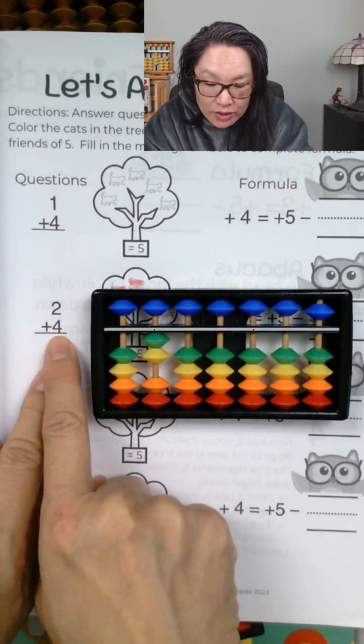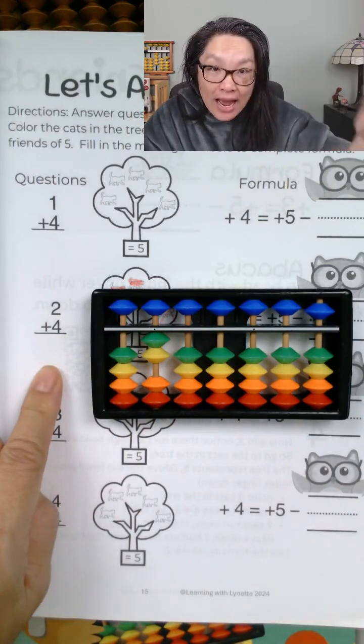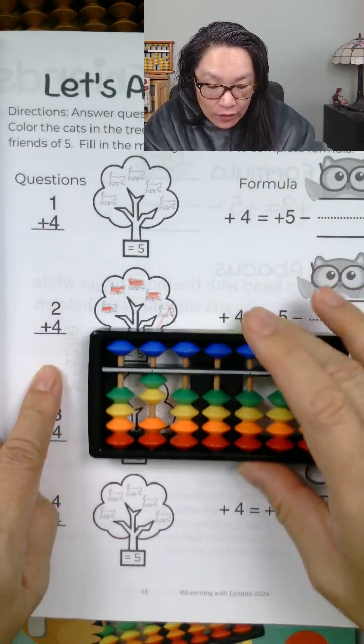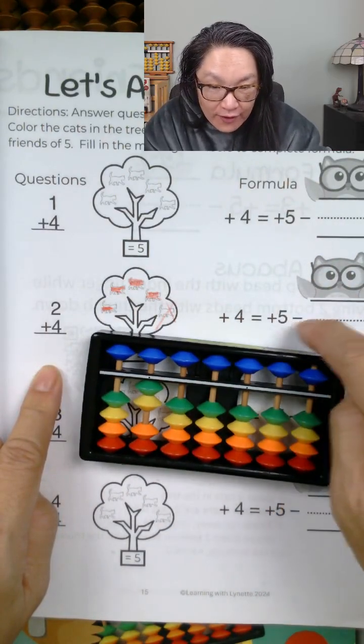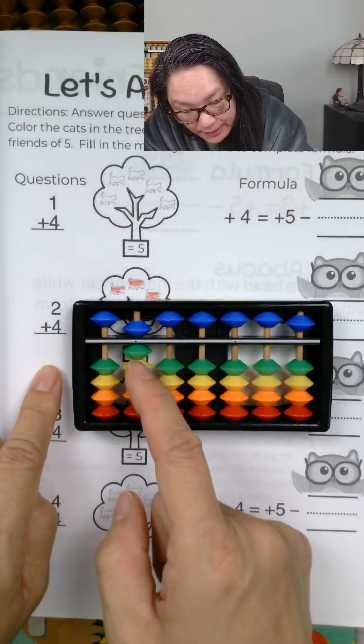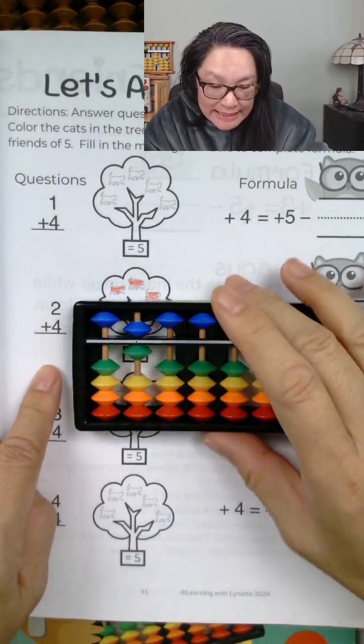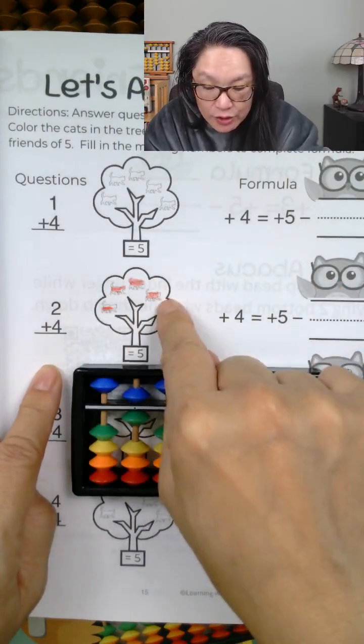Why do we want to add the 4? Because we don't have enough beads. How can I add the 4? I want to go plus the 5 minus the 1. So I'm going to plus the 5 and then take away the 1. And that's it. That's all I need to memorize. I need to memorize this: how I use it, why I'm using it.